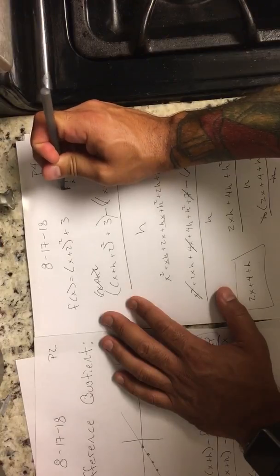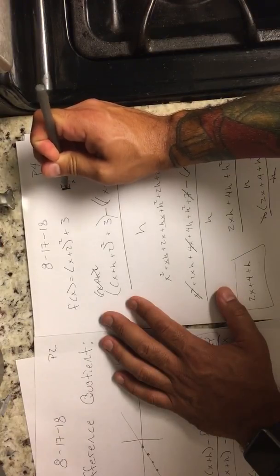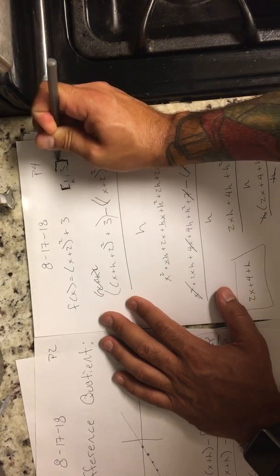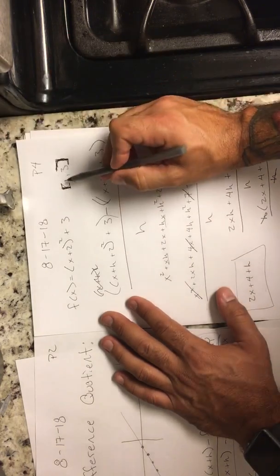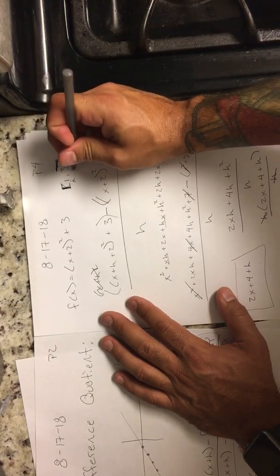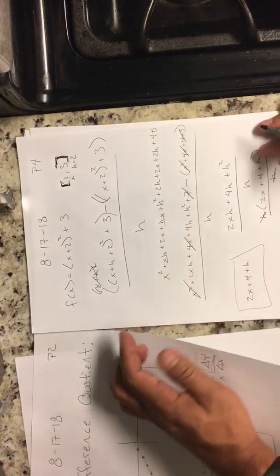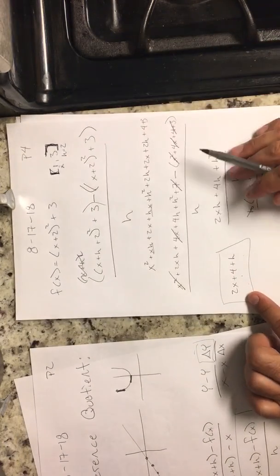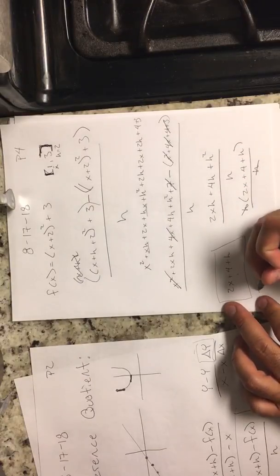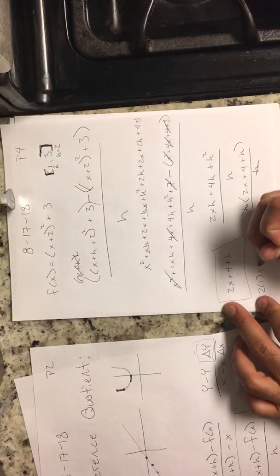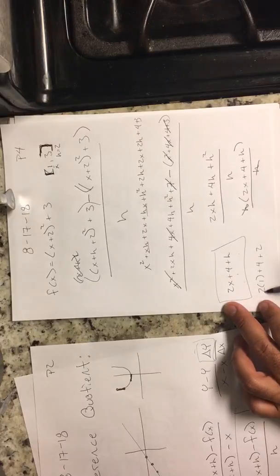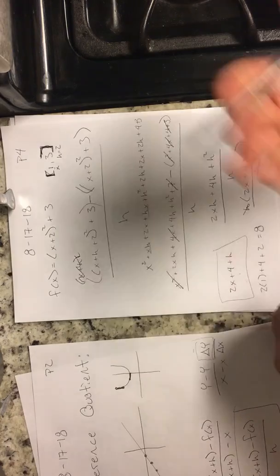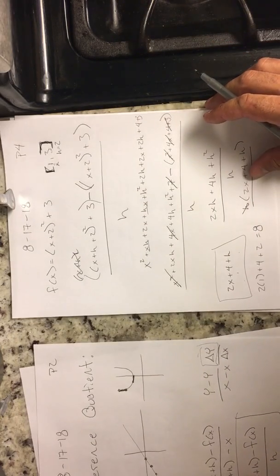These intervals need to be included. So it needs to be like that. The intervals should always be included on these. Sorry about that. So to get from 1 to 3, I added 2, which means h equals 2. Now I can do it at the end if I really want to, but I feel like it's a little bit easier to do here. So if I was going to do it at the end, I would go 2 times 1 plus 4 plus 2. So 2, 6, 8.